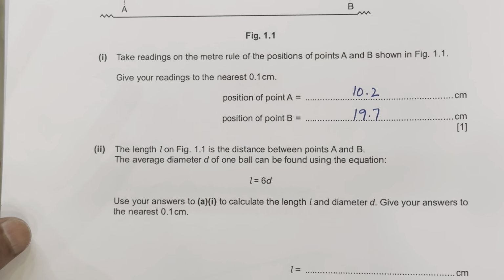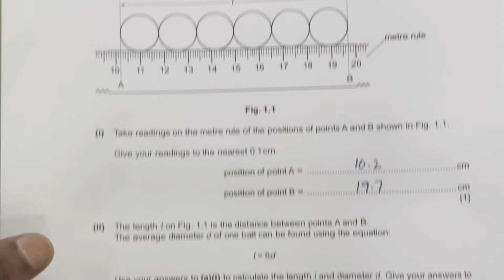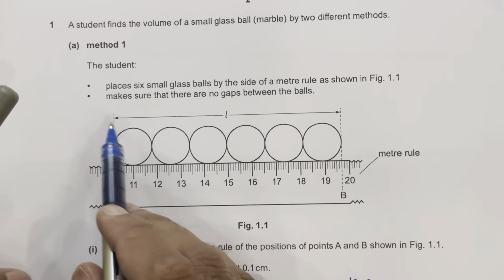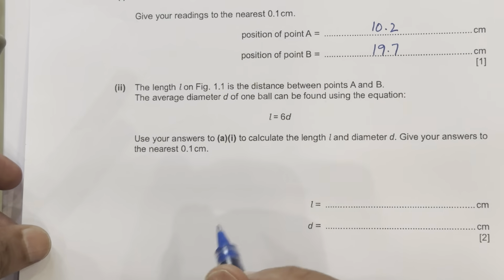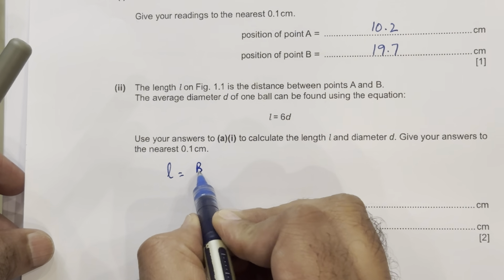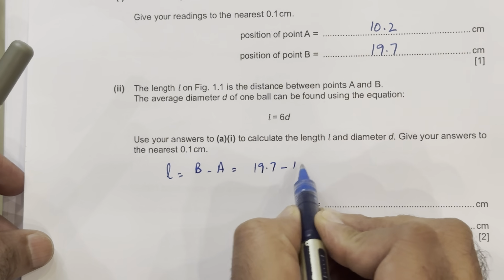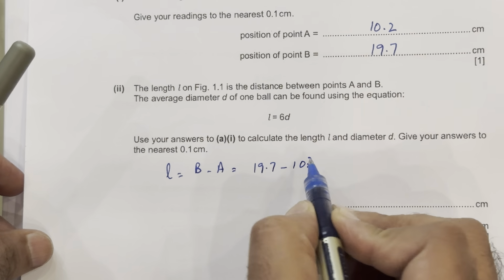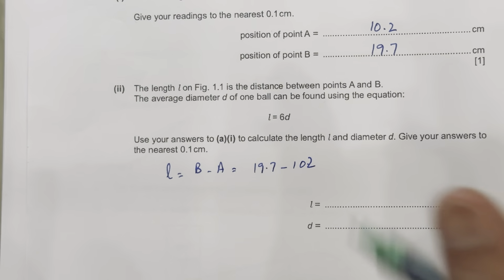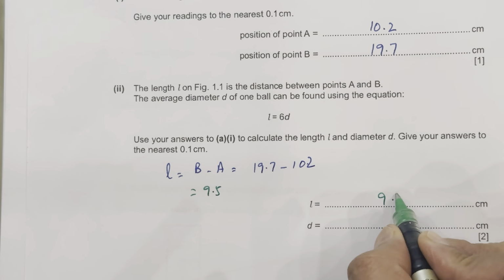Second part: the length L on figure 1.1 is the distance between point A and point B. The average diameter D of one ball can be found by using the equation L is equal to 6D. You can see that the distance between A and B is L. So you can find L by subtracting the length of A from B: 19.7 minus 10.2. The value of L is 9.5 centimeter.